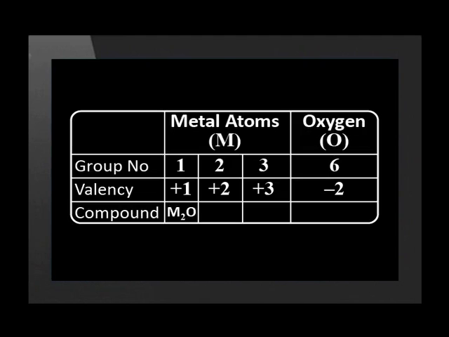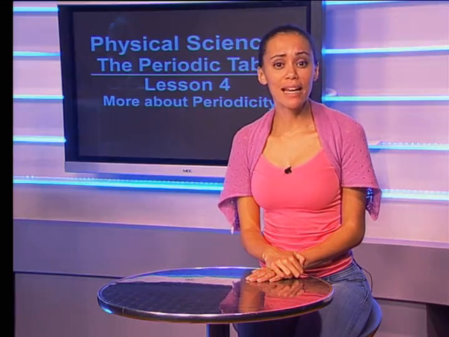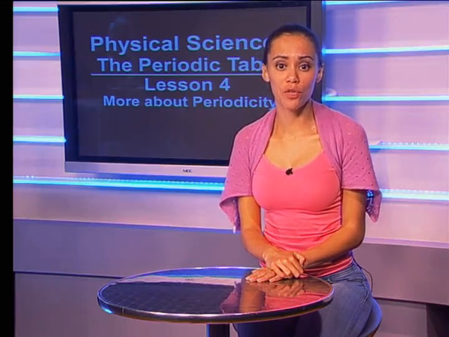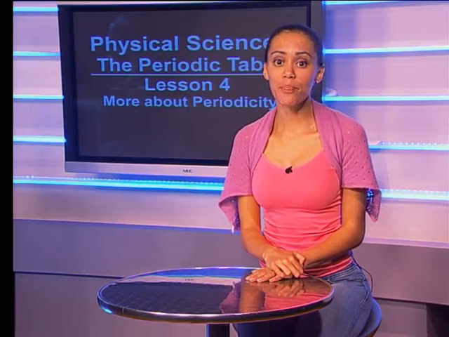When a metal in group 1 combines with oxygen, there is a ratio of 1 to 2. That means that 2 metal atoms combine with each oxygen atom and the formula is M2O. If a metal in group 2 combines with oxygen, their valencies are equal but opposite in sign. Therefore, there is a 1-to-1 ratio and the formula is just MO. It is slightly more complicated when a metal in group 3 joins with oxygen, but a simple diagram will help you understand it.